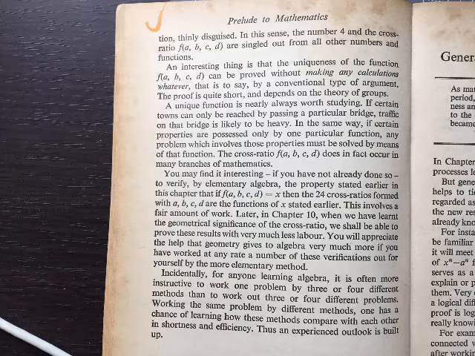An interesting thing is that the uniqueness of the function f(a,b,c,d) can be proved without making any calculations whatsoever, that is to say, by a conventional type of argument. The proof is quite short and depends on the theory of groups.